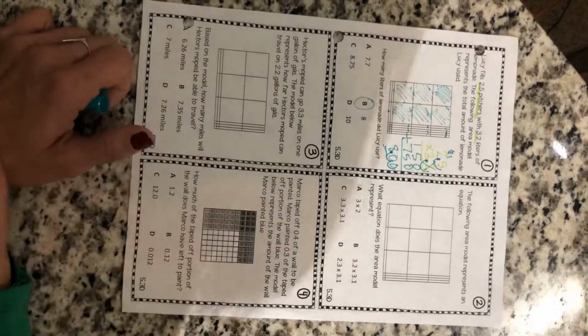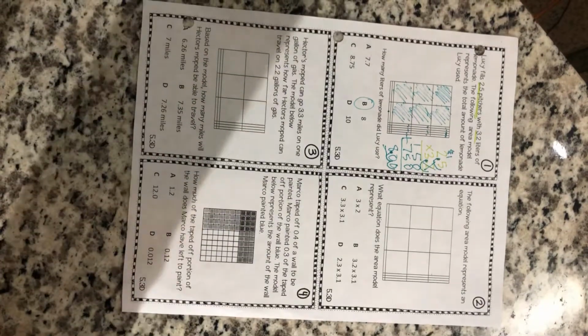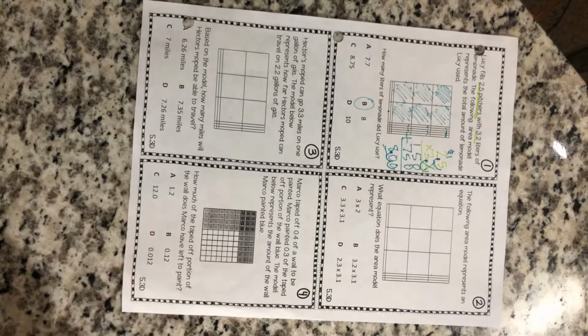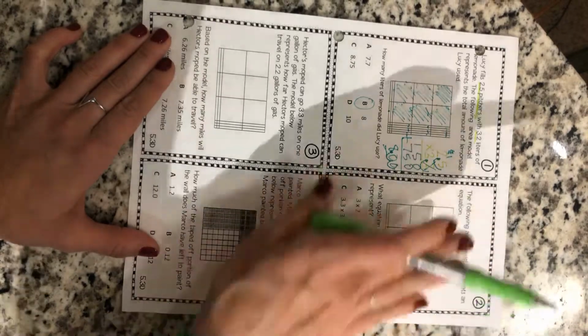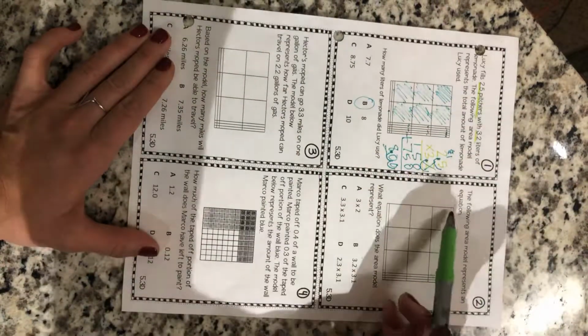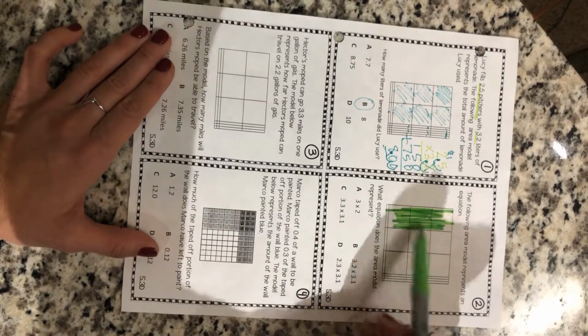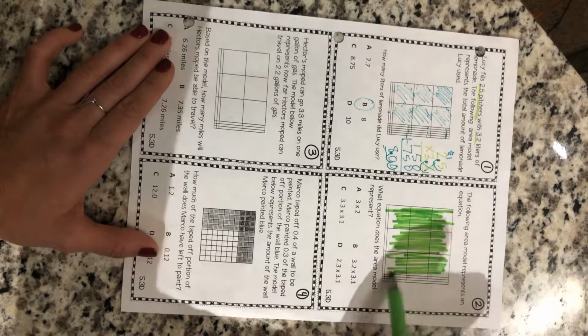Number 2, the following area model represents an equation. What equation does this area model represent? A lot of people were confused on this one. So what they did is if we just started blank, we would say this right here is a hole. This right here is a hole. This is a hole. So I have 3 holes right here.